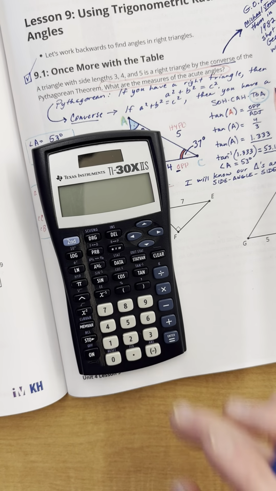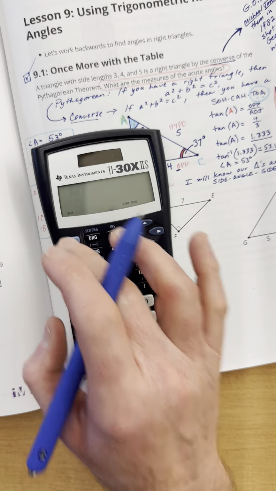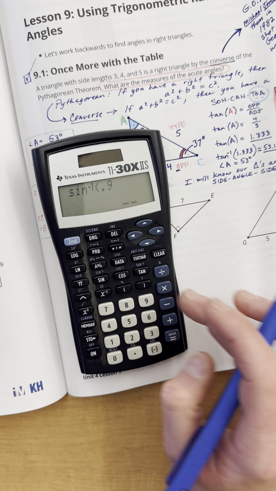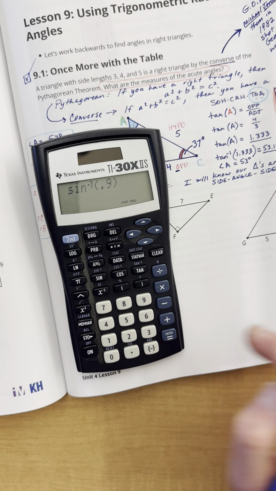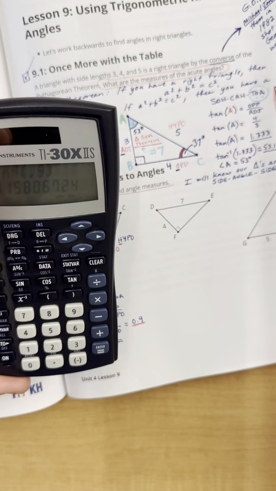So here are the steps on the calculator. Second sin, 0.9, close your parentheses, equals 64.158.